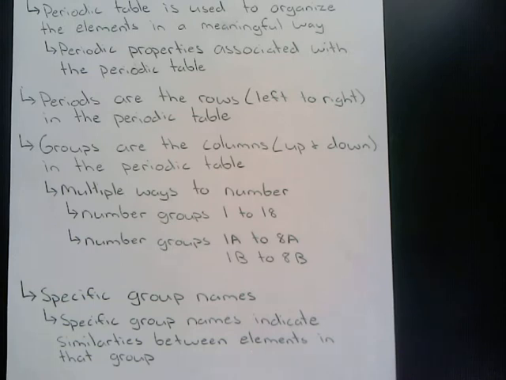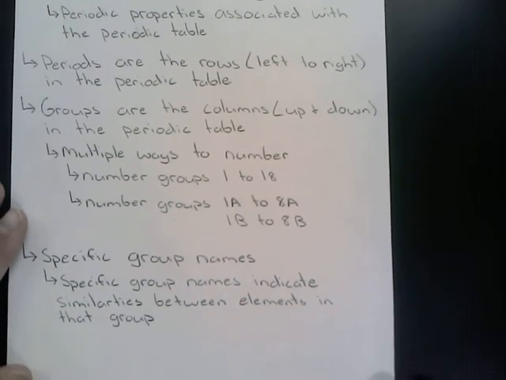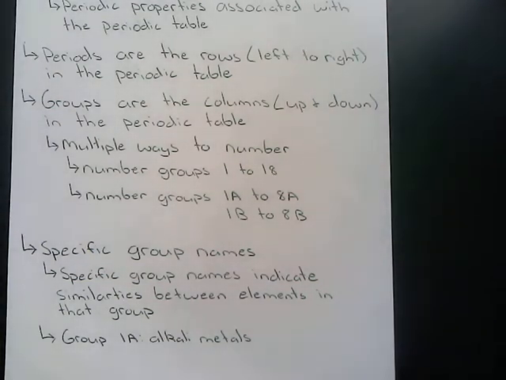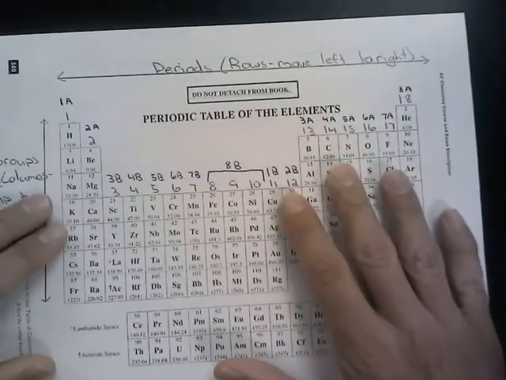So the first group name that I want to go over is group 1A, and that is known as the alkali metals. Now, group 1A, I want to actually identify as my alkali metals, and so what I'm going to do here is I'm just going to highlight the periodic table.